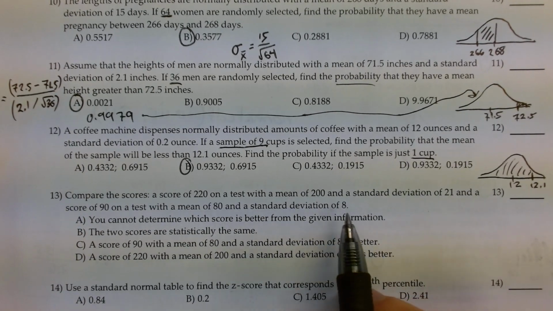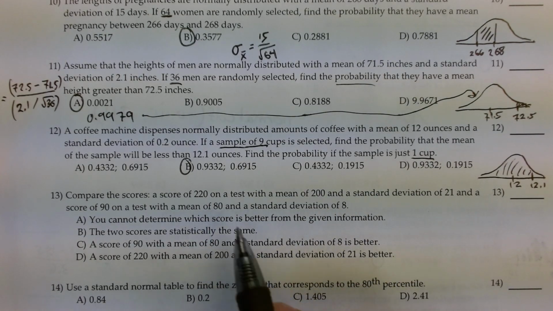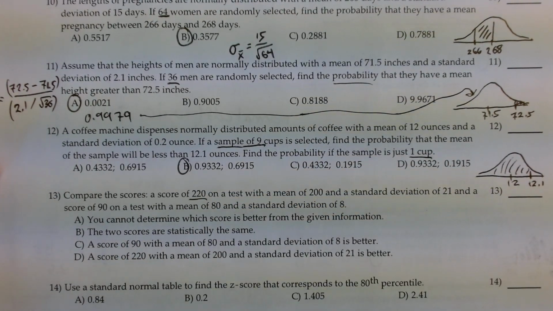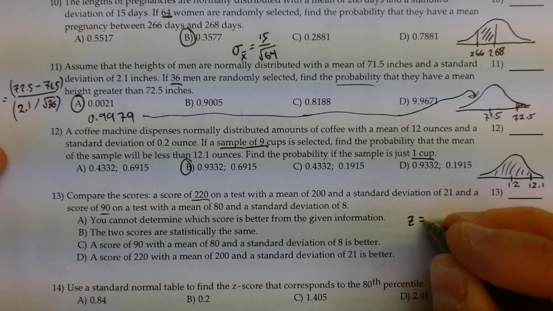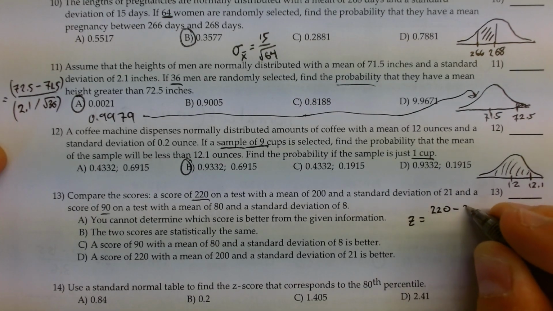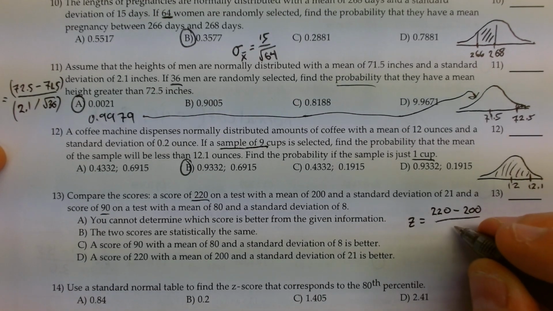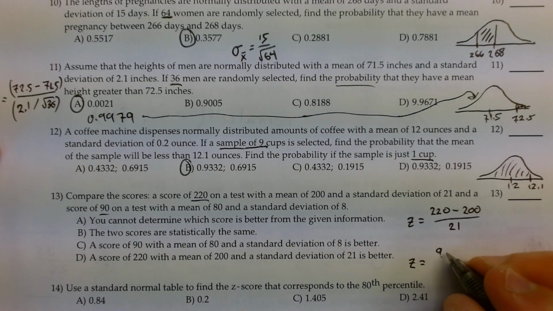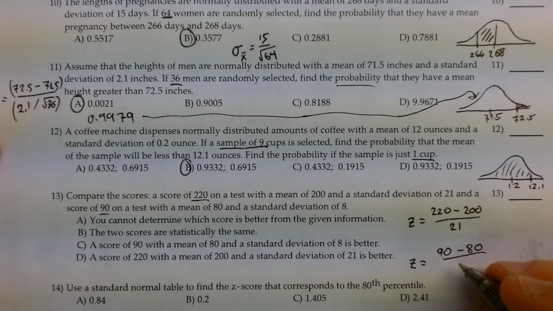Here we have 2 different tests. One has a mean score of 200 with a standard deviation of 21, and the other has a mean of 80 with a standard deviation of 8. So it'll be hard to compare which of these is better, this 220 versus this 90, because they're sort of coming from different worlds. So we just get a z-score for each. So the z-score for the 220, we plug in the 220 with its mean of 200 and its standard deviation of 21. And then we can do the same thing for the 90. Subtract its mean of 80 and divide by its standard deviation of 8.